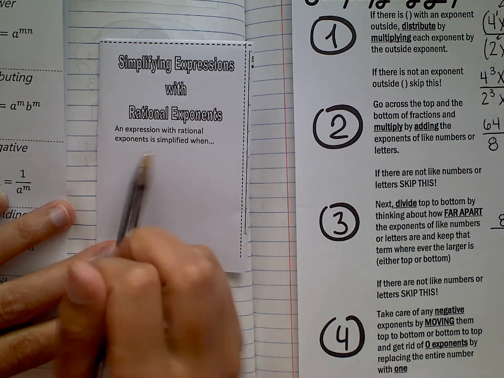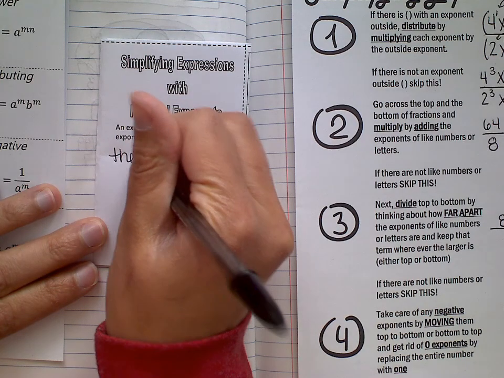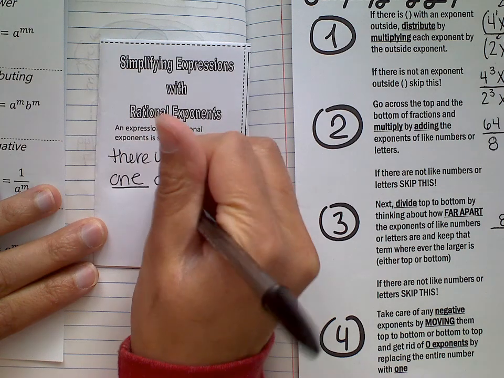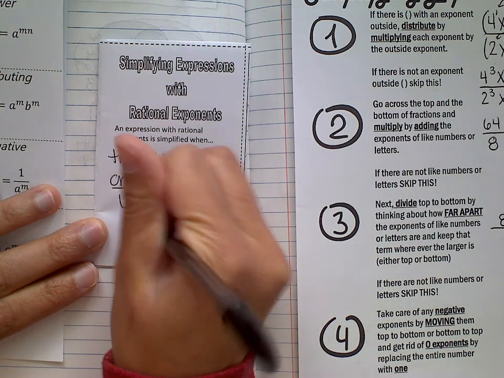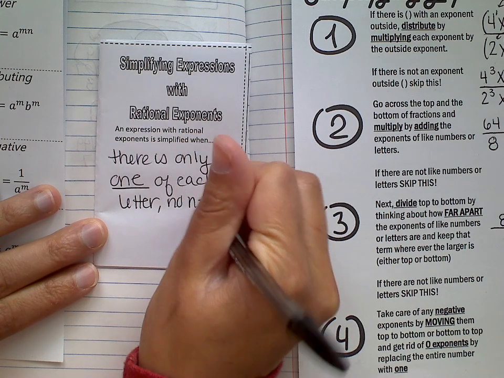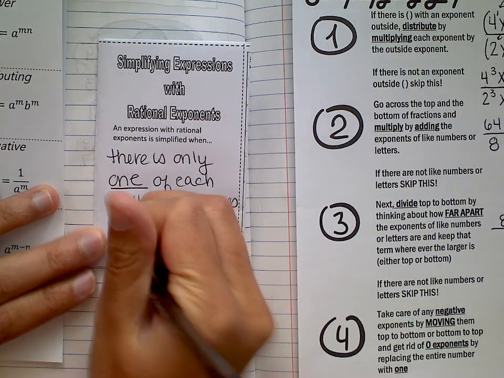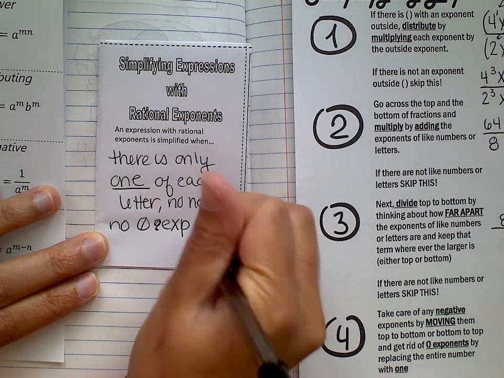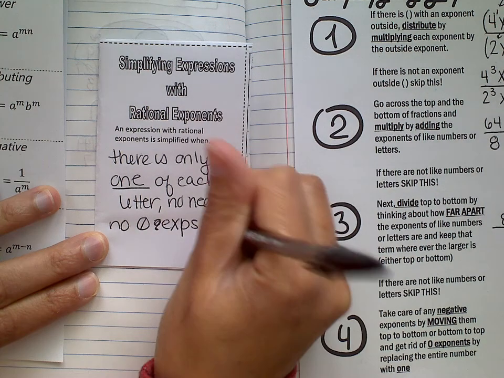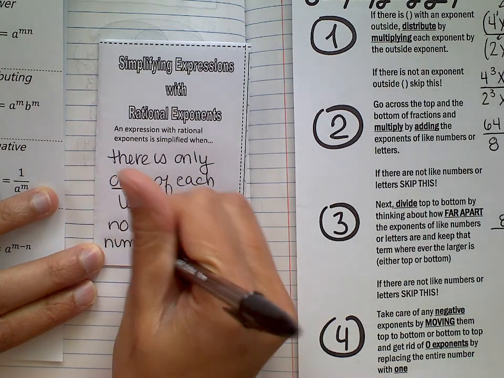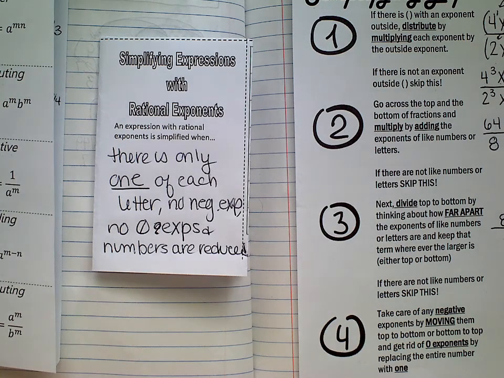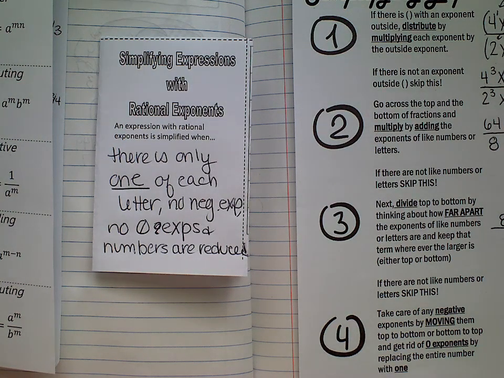And so I'll know that it's simplified when there is only one of each letter, no negative exponents, no zero exponents, and numbers are reduced. So if I'm dividing, I want to divide out numbers that I can divide, or if I'm multiplying, I want to multiply and make bigger if I can.